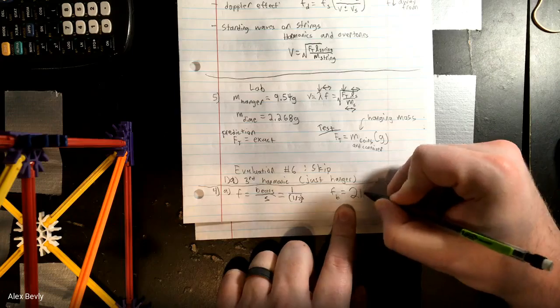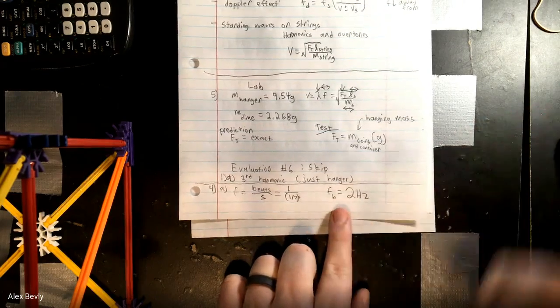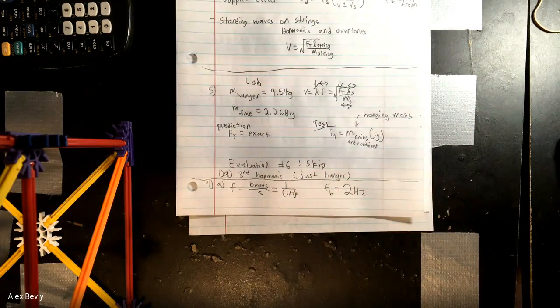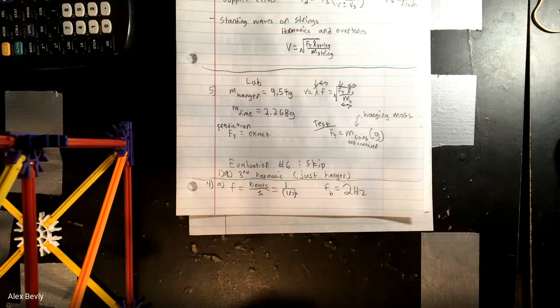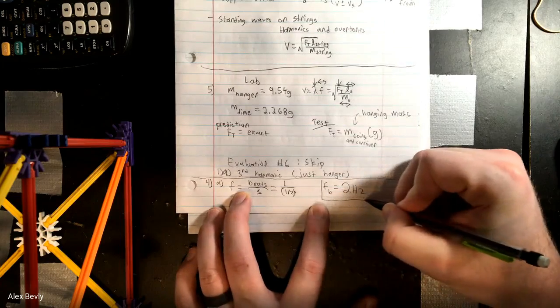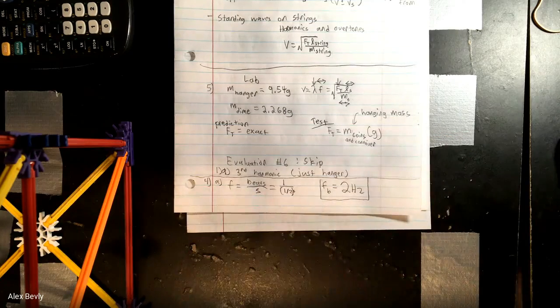Two hertz, right? So I have 2 beats per second. If one happens every half second, then 2 of them happen per second. Hertz is just per second, so every time you say hertz, you can just think of saying per second.